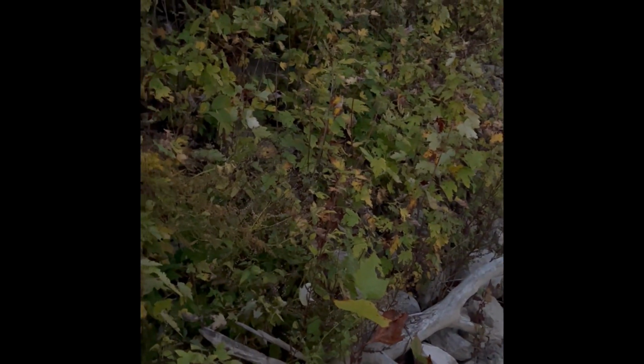And man, there's a ton of silver maples in there. And another reason I like sycamore over silver maples: silver maple has a short life expectancy, and they're prone to storm damage. They break easy, but sycamores can last a long time.